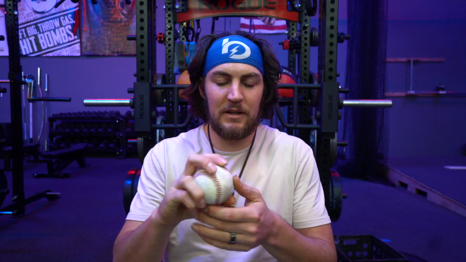So now you have your grip, whatever grip it's going to be. I've seen a whole bunch of different ones. But now, how do you actually throw this thing? Well, that's going to be dependent on your arm angle, the way your arm comes through, your mechanics, and all that different stuff. So I'll just tell you how I throw it.